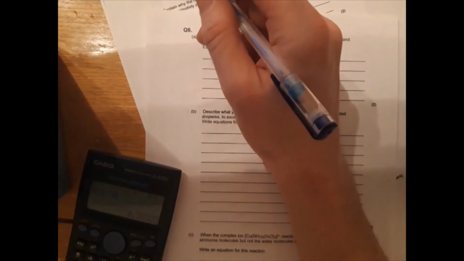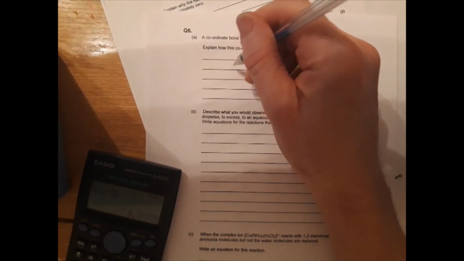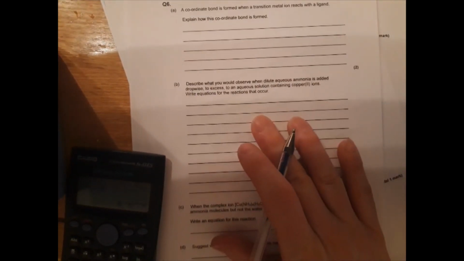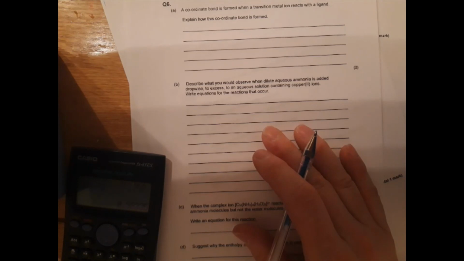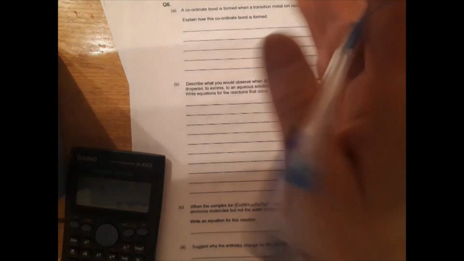Okay. A coordinate bond is formed. A lone pair on the ligand is donated to the central metal ion. What's it say there? An electron pair on the ligand. You say lone pair, please. Lone pair on the ligand.